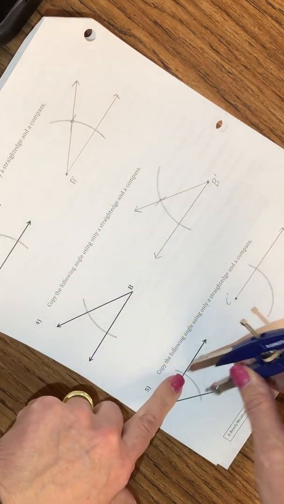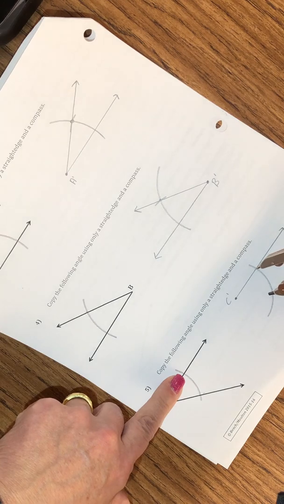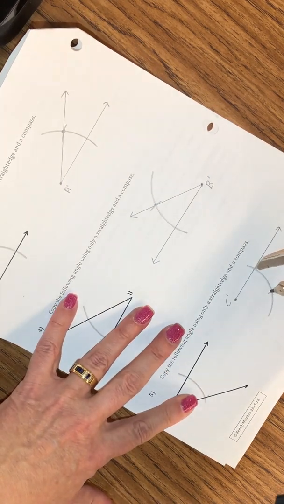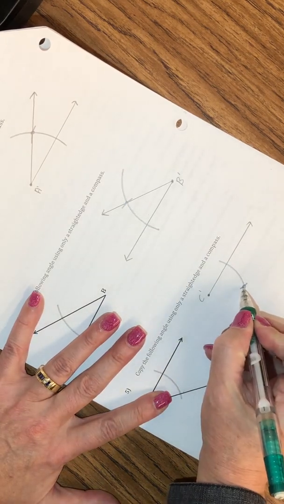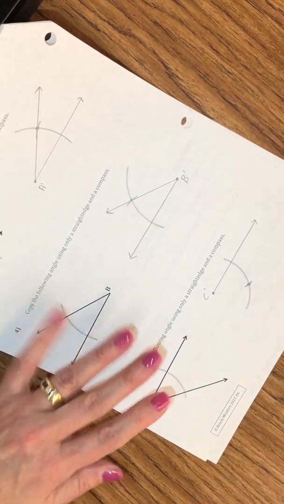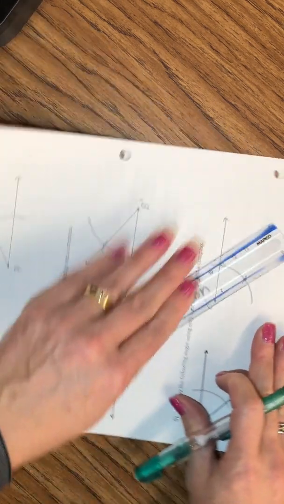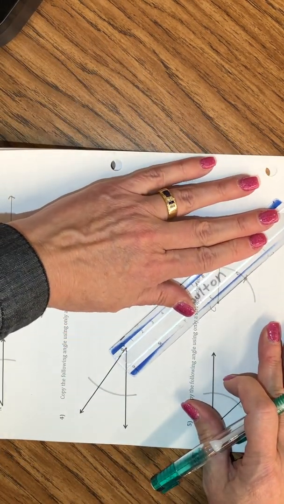Now I'm going to take this point, transfer it over to here, and make an arc. Now we're going to connect C prime to that point. And then we will have successfully copied angle C.